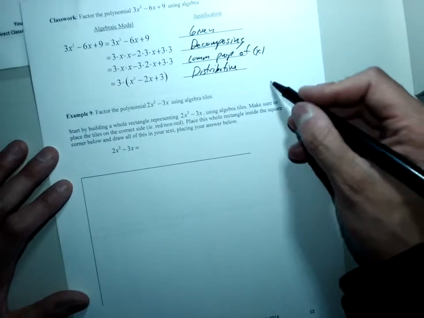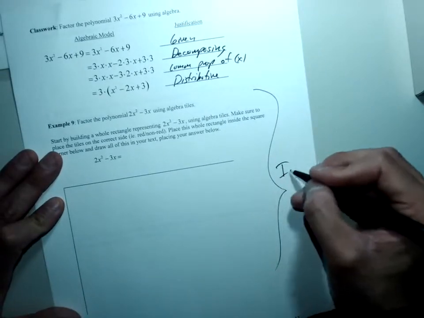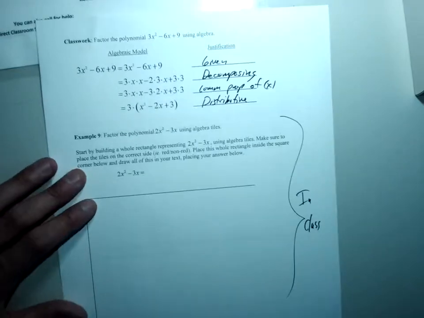Example number 9, we will do in class, because we need tiles for that. Need some tiles.